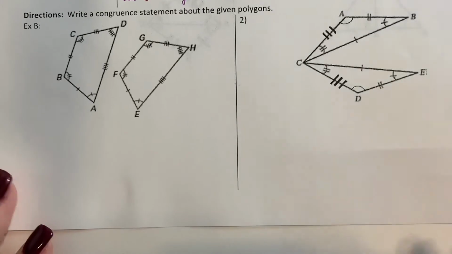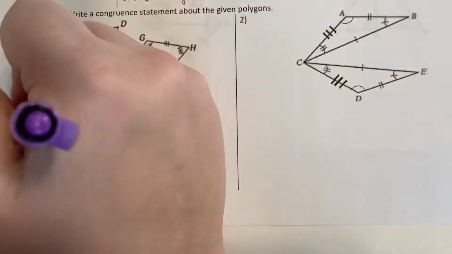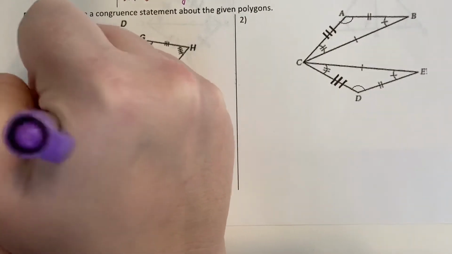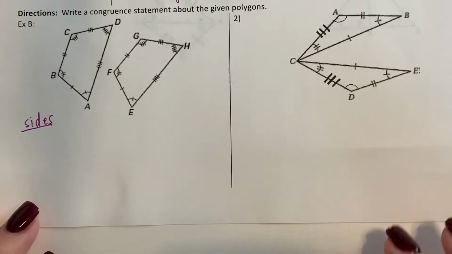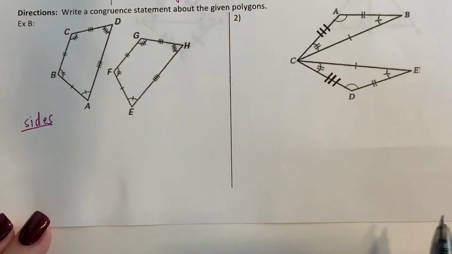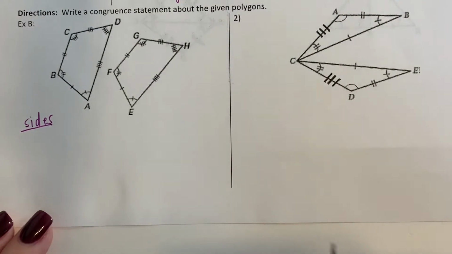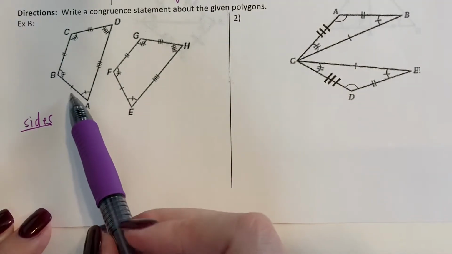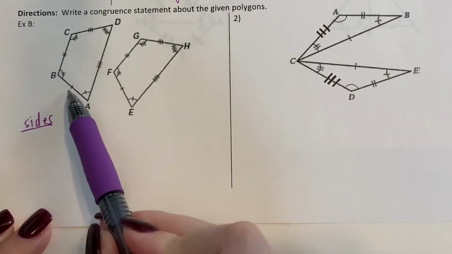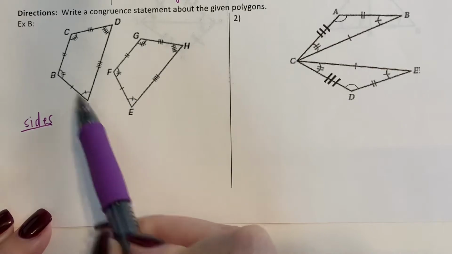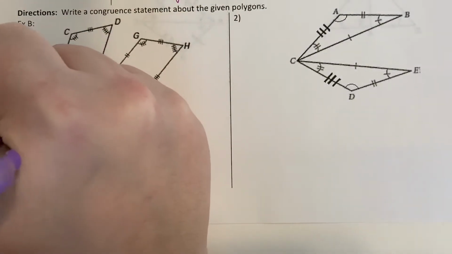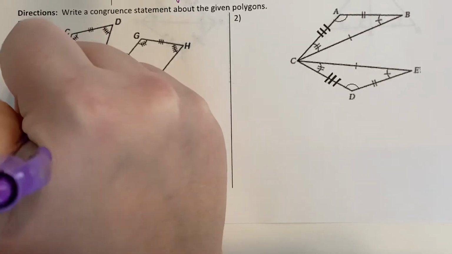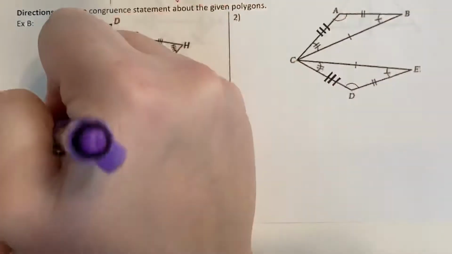So let's start with sides. I'm going to first list all of the sides that are corresponding or that match up. When looking at sides, we use tick marks to tell which sides are congruent to which other sides. So I can see that I have 2 sides that have 1 tick mark each, side AB and side EF. So I can say side AB is congruent to side EF.